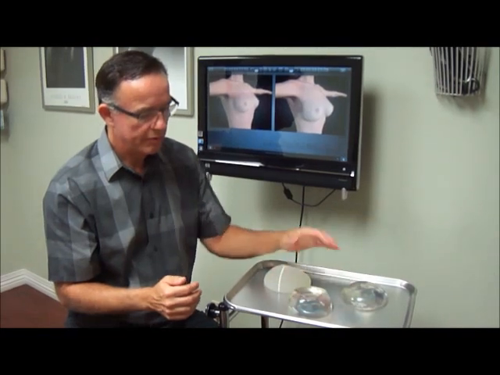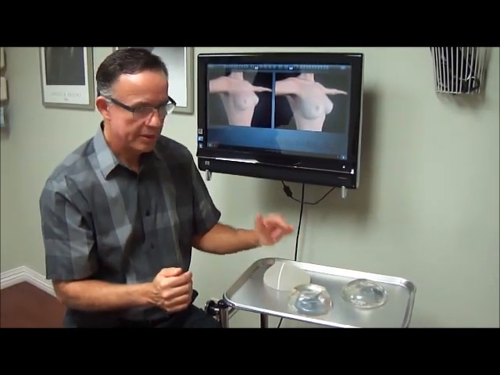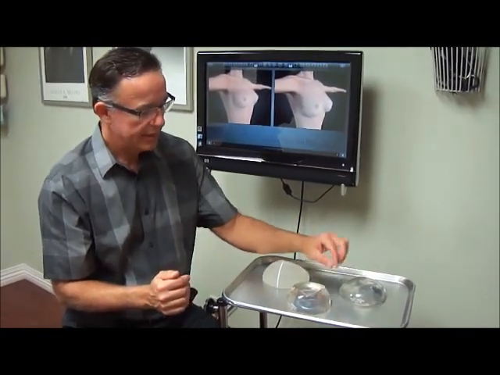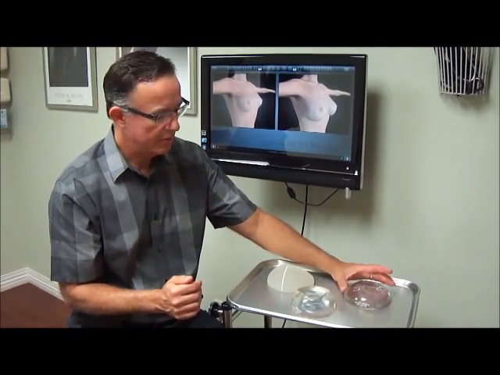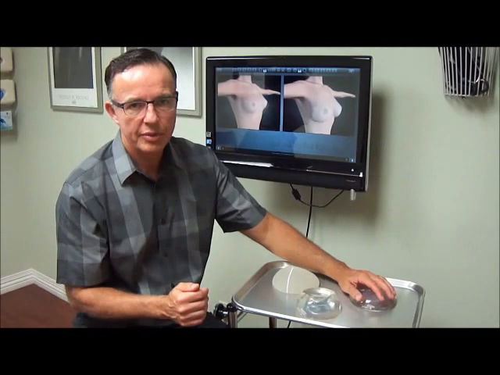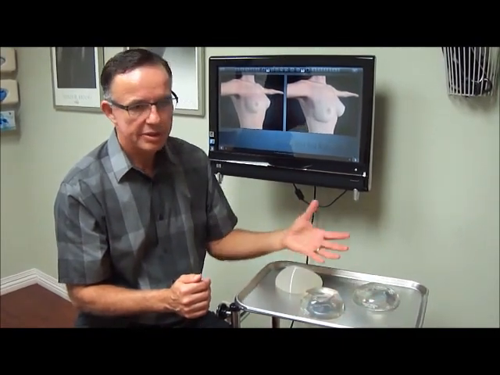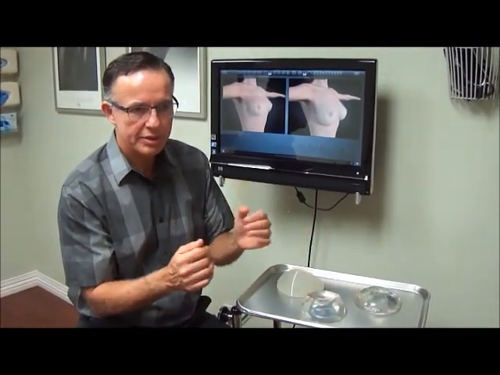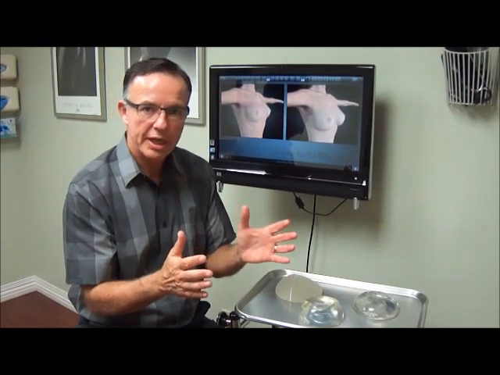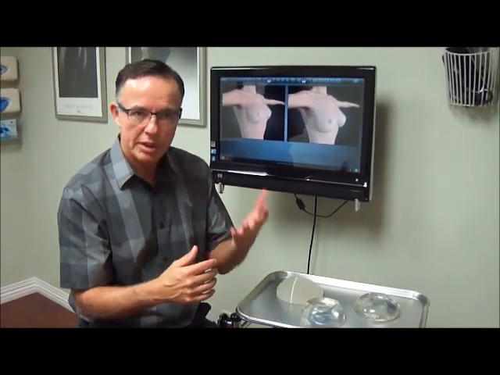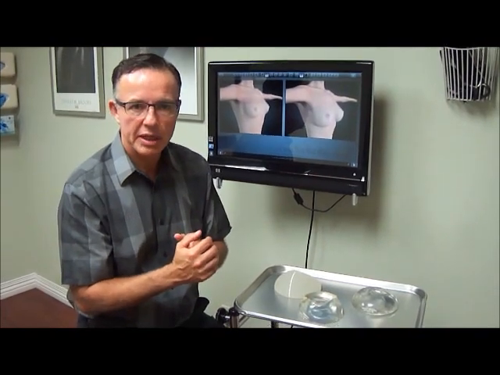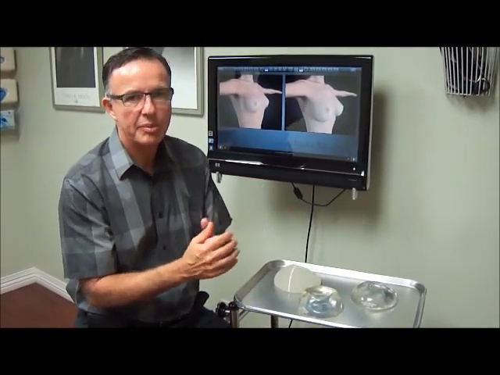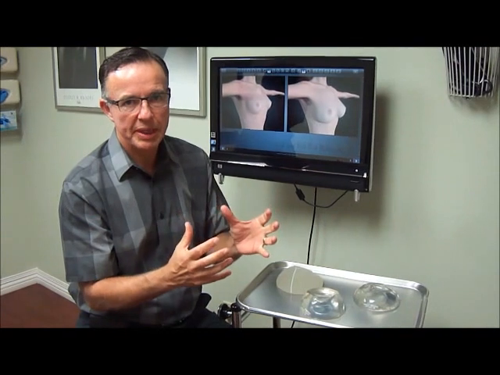Why would I use one over the other? We'll talk about this one a little later. Most of the time I would use a moderate profile implant because it will enhance the majority of the breast tissues. Some patients with a very narrow chest or a very narrow frame that would choose a larger size of implant would benefit from a high profile implant because we can get a little bigger volume in a smaller space.